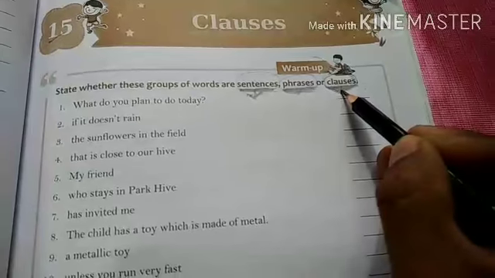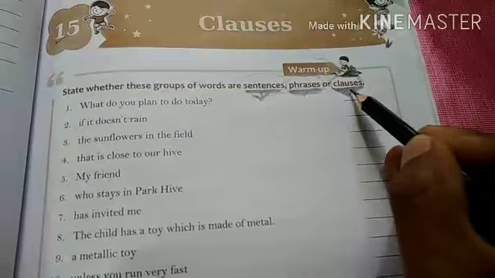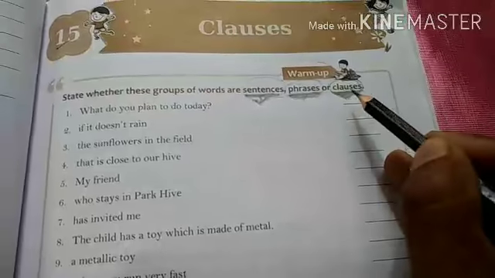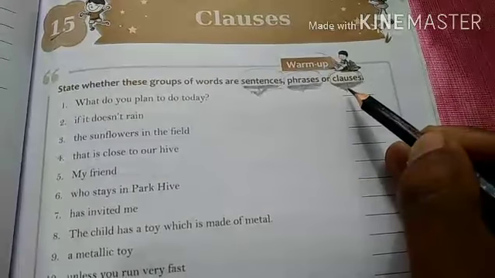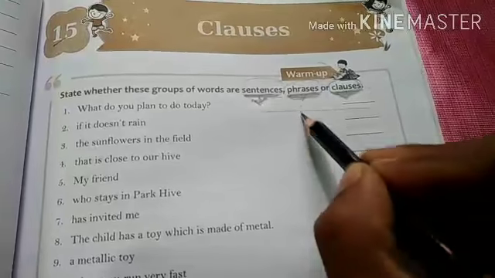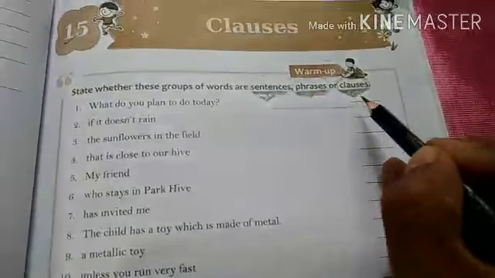At that time, the clause which does not give us a meaningful sense is a dependent clause. I hope you are clear with the concept regarding the differences among sentences, phrases and clauses now.